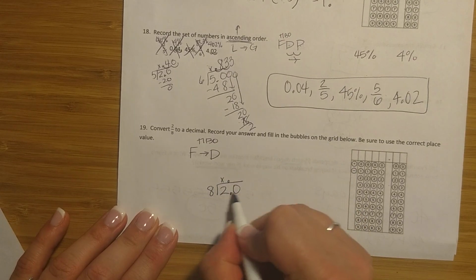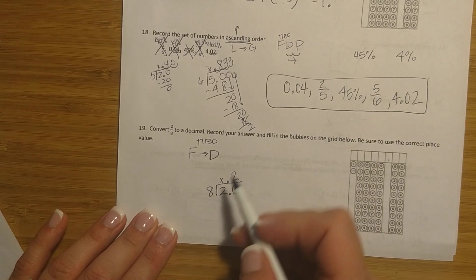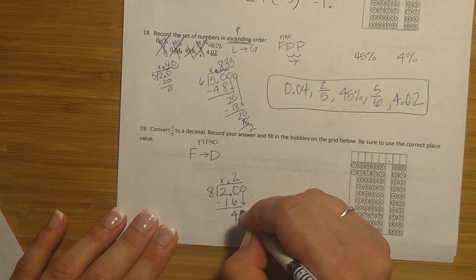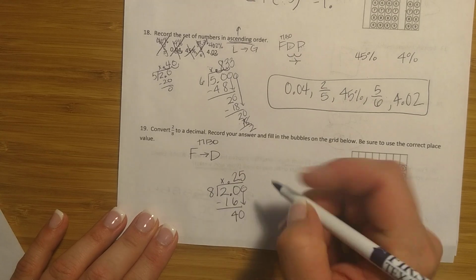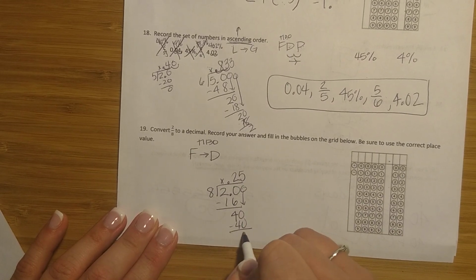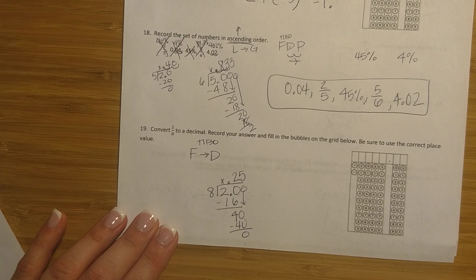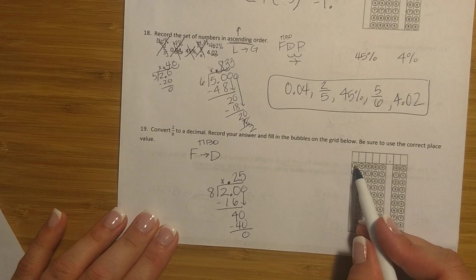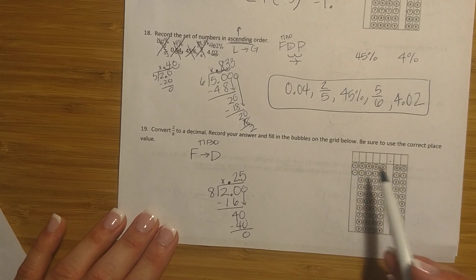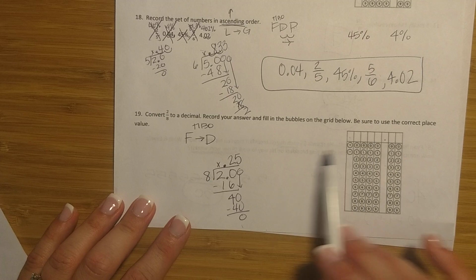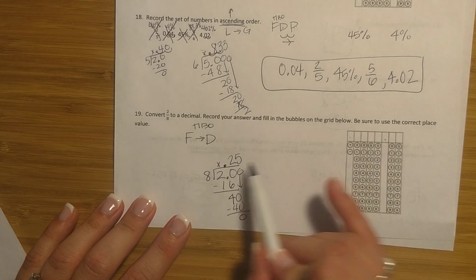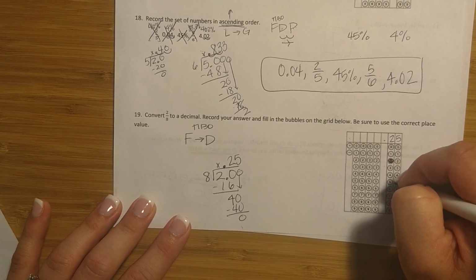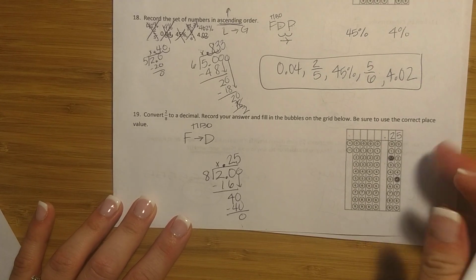8 won't go into 2, but it does go into 20 2 times. 2 times 8 is 16. Subtract, you get 4. Add a 0, bring it down. 8 goes into 40 5 times. 5 times 8 is 40. Now I have a remainder of 0, so I can stop. So as a decimal, that would be 0.25. So going over here, remember I said if it's positive, you don't have to mark this. If it's negative, you do, but since this is positive, we're not worried about it. Here's my decimal, and here's my decimal. That 25 comes after. Remember to write and bubble. Very important. I need it in both places.